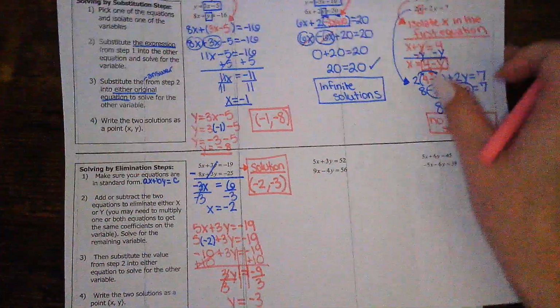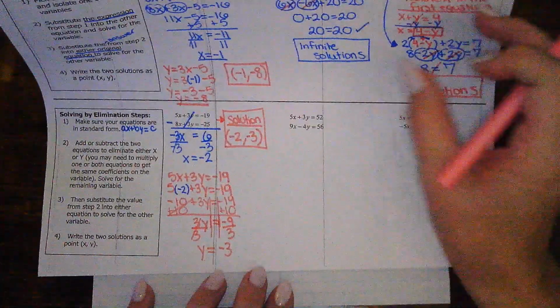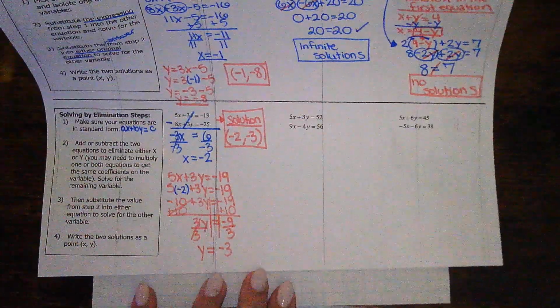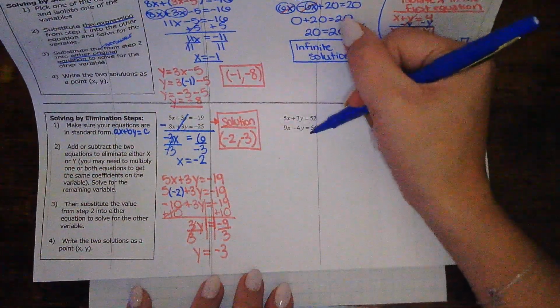Okay, that's the elimination method. Let's go ahead and do that again. So make sure both equations are in standard form, which they are.